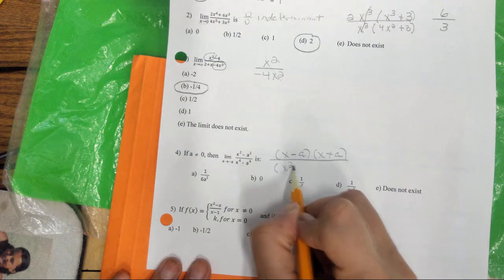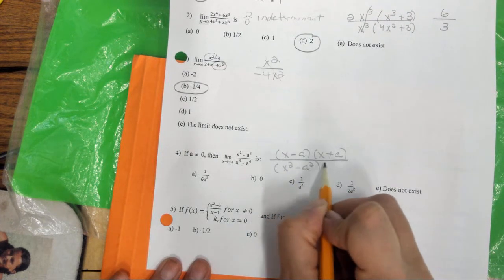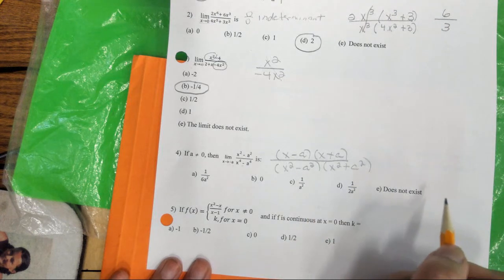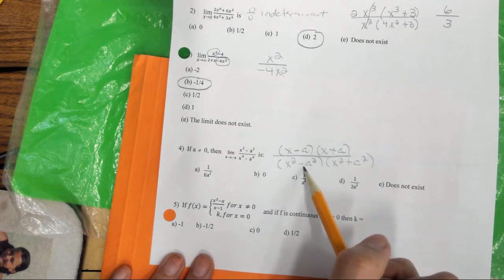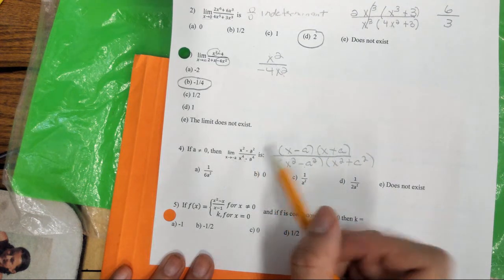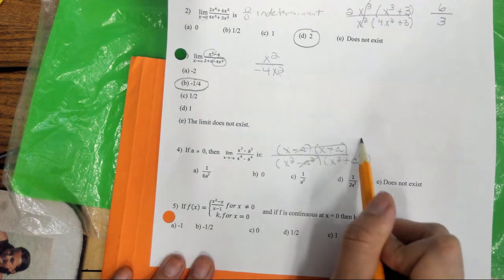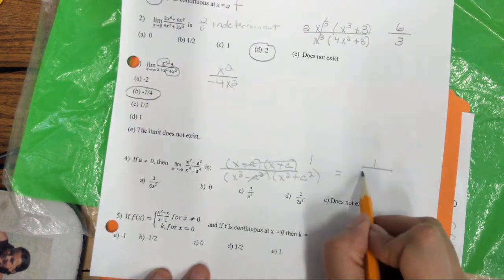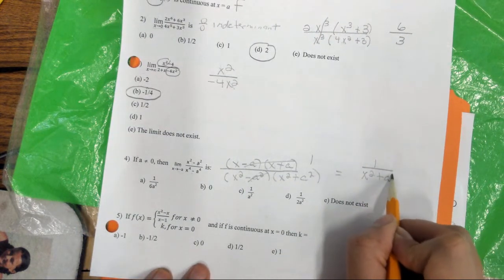So this is x squared minus a squared, x squared plus a squared, but oh, look at that. This is the same as this, right? Isn't this right up here? So this divides to 1. So I'm left with 1 over x squared plus a squared.